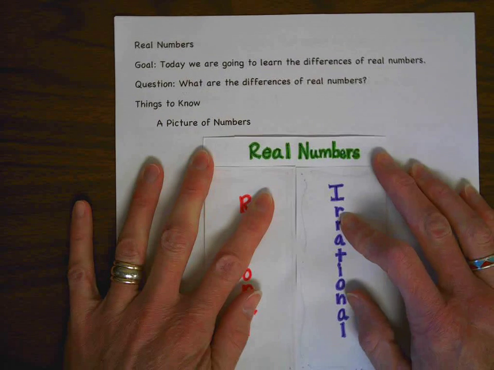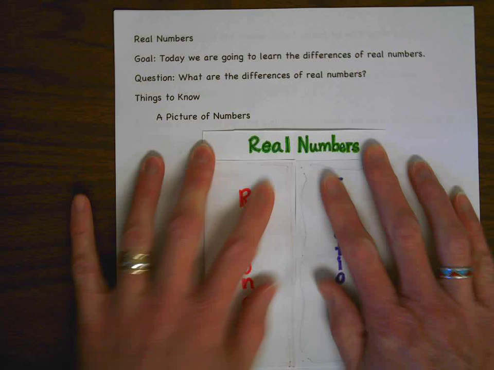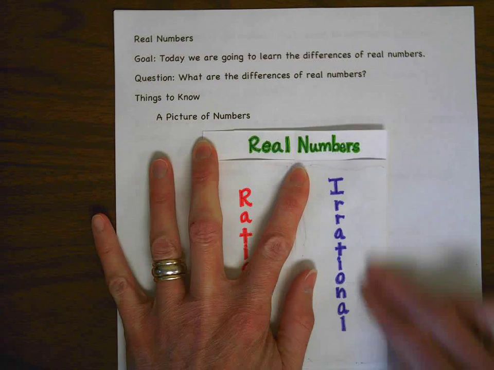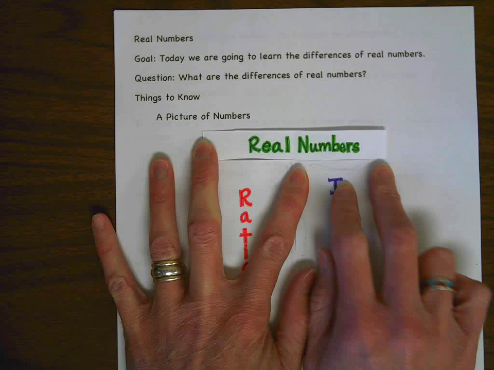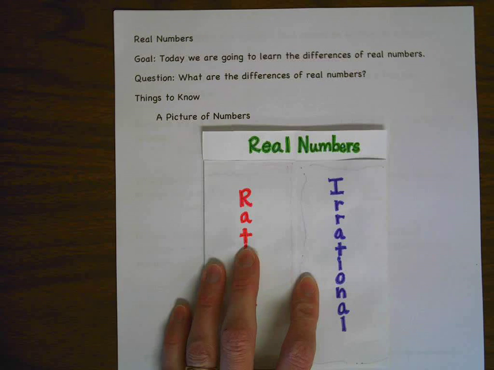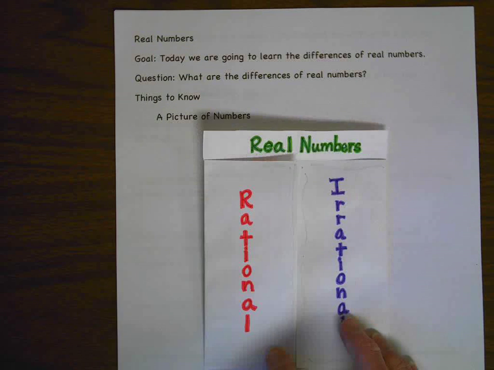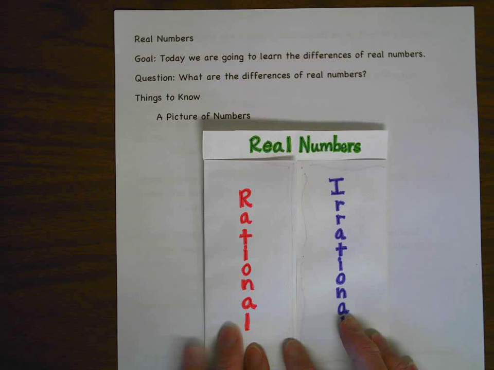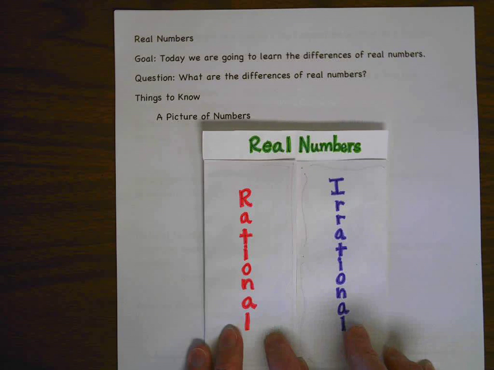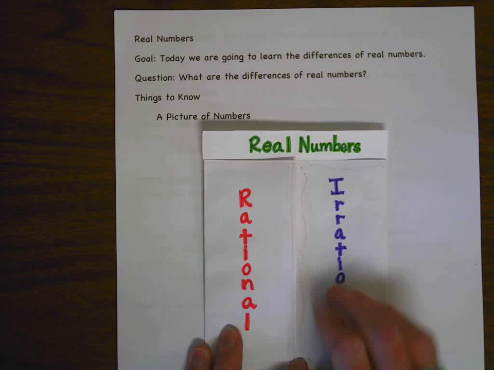And so just a quick reminder of our flip book. We have two kinds of numbers that we have in our number system, real numbers and imaginary numbers. Imaginary numbers you're going to deal with when you get into higher high school level math courses. And then real numbers are what we use in the middle school math classes, including algebra. And there are two types of real numbers that we're working with. We have the rational numbers and we have the irrational numbers.